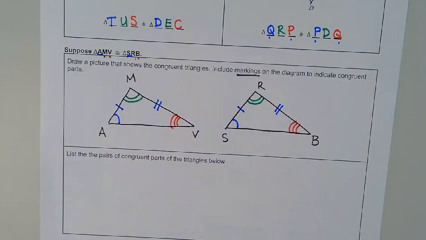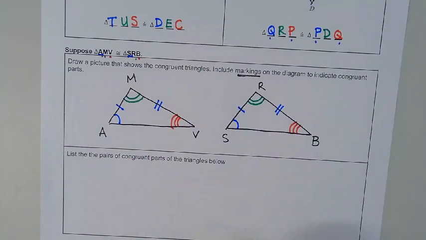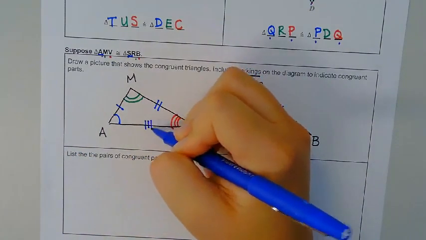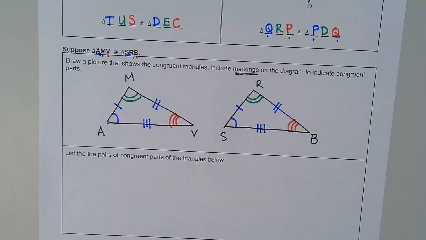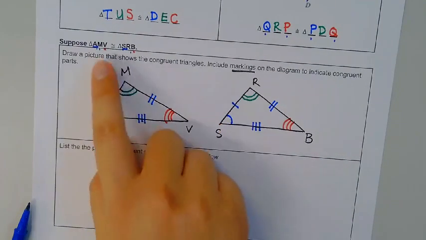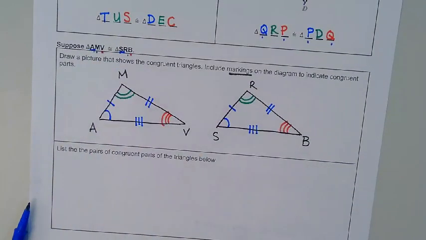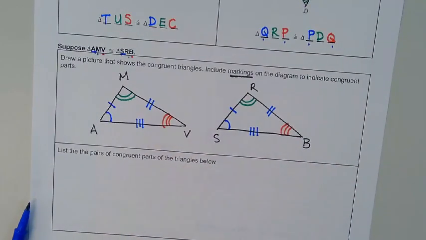And then our last side, again, this would be our first and last points that they give us. So side AV is corresponding to side SB. So those are going to be congruent. Again, you could check the order that they come up in the name up here just to make sure, but those are going to be our corresponding sides and angles for these two triangles. So we know that all of those are congruent, so make sure you include those markings to show that congruence.